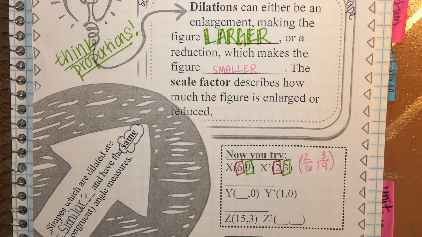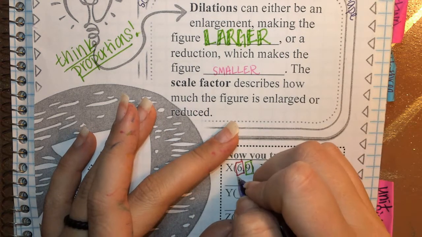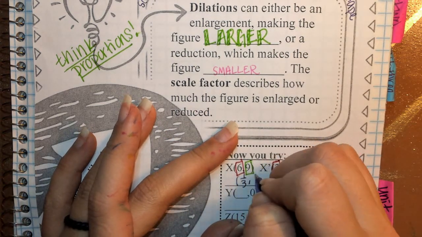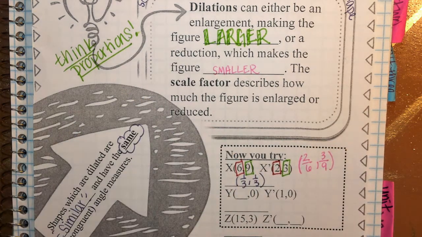Now, what do both of those reduce to? It's not always going to be the same each time, but what do both of these reduce to this time? A third. So your scale factor is a third. Oh, I'm sorry. Scale factor is the same for all points in the shape. We just wrote that. I'm a crazy person.